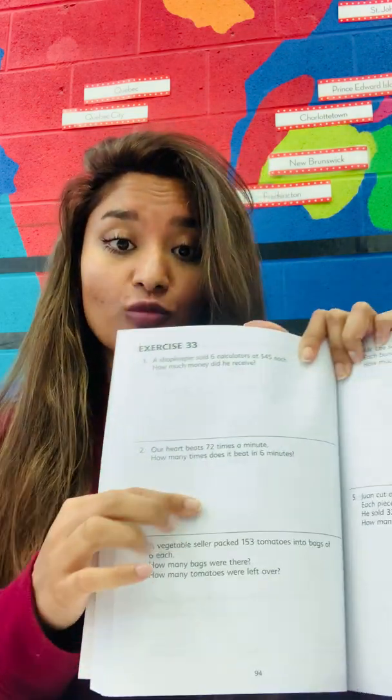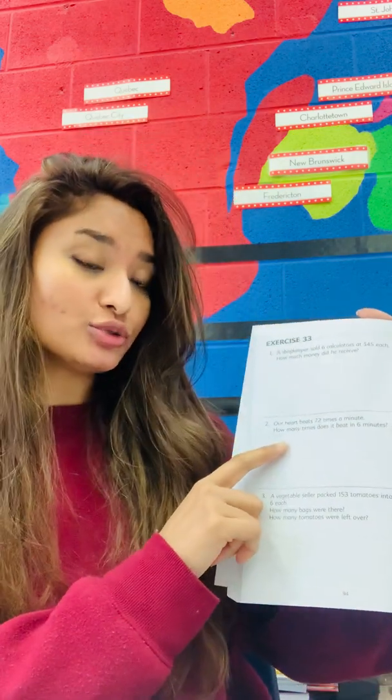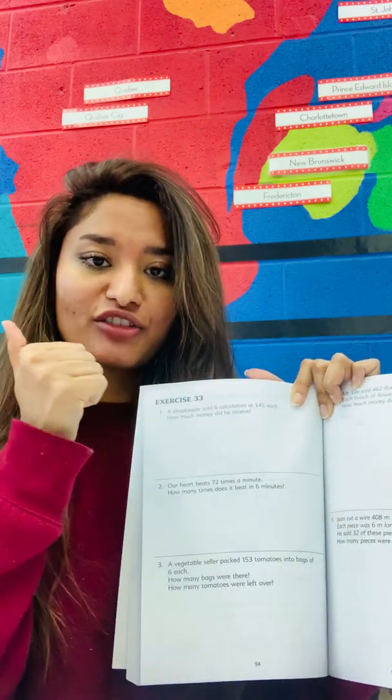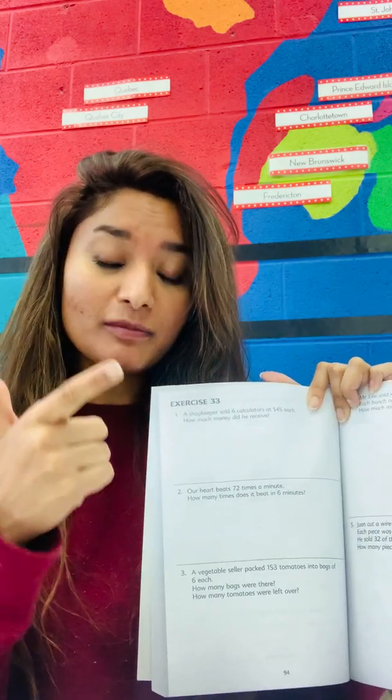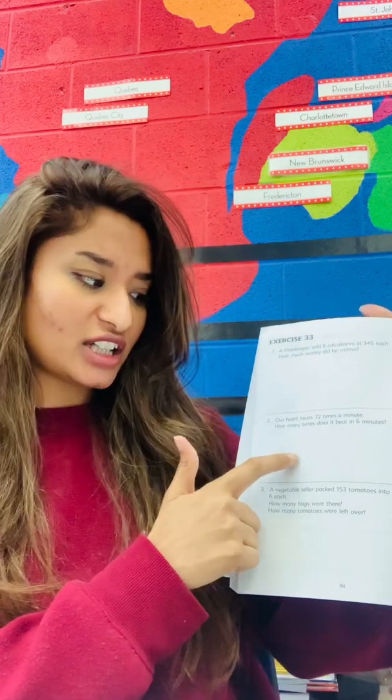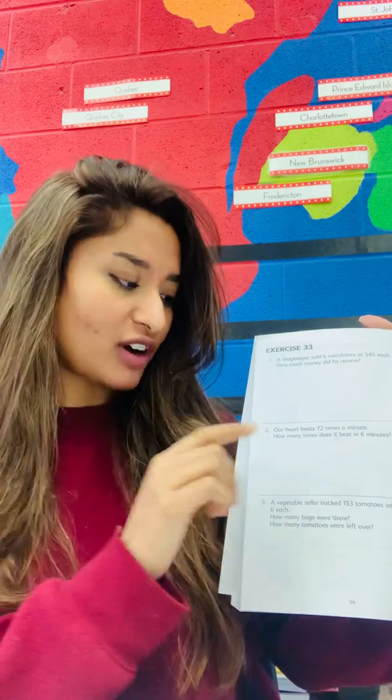Now we need to ask ourselves, so I just read question 2. What do we do when we have word problems? Well, remember I've told you, if the answer is going to be bigger, then chances are we are multiplying, right? So because we are working with either division or multiplication, we are going to ask ourselves, now in this question, am I going to multiply or am I going to divide?